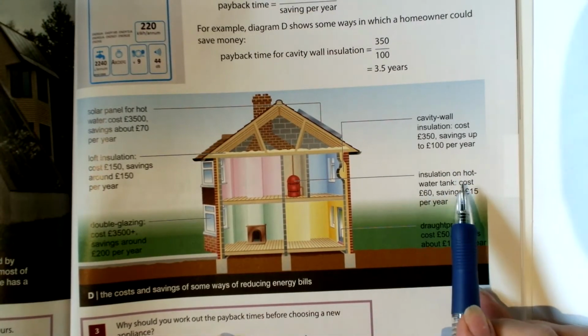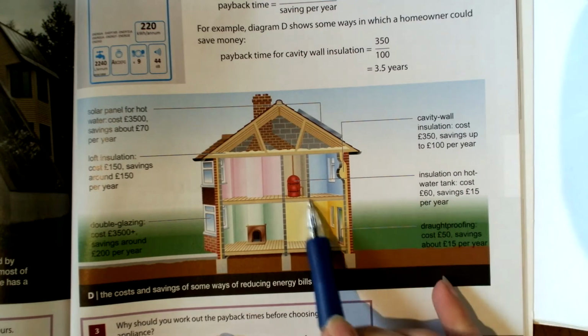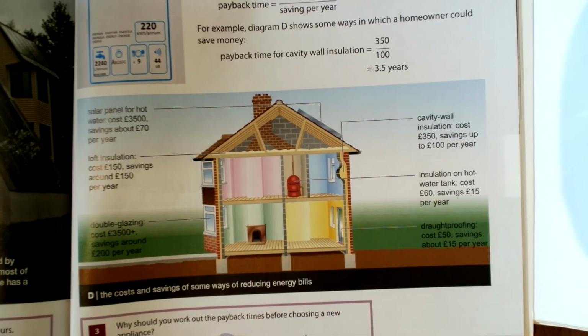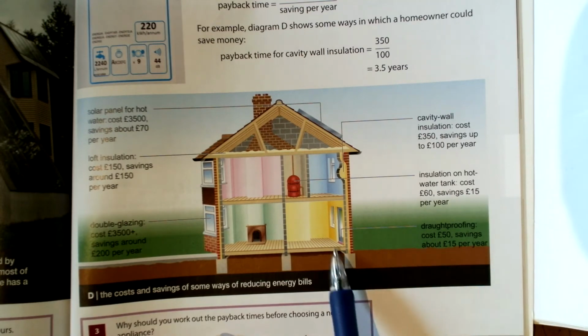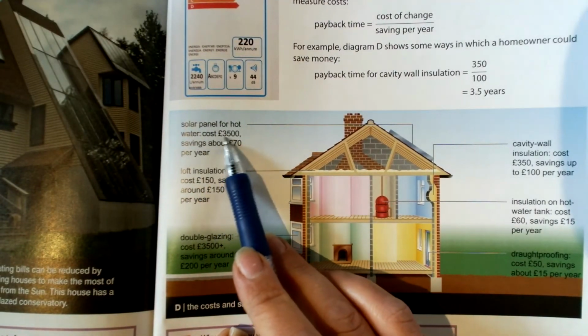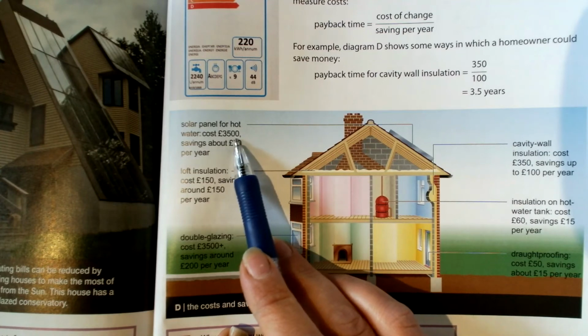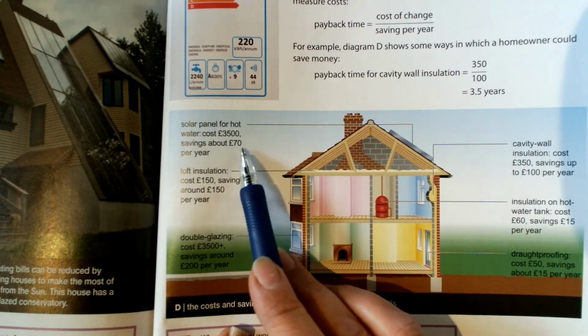Insulation on the hot water tank costs £60, saving £15 per year. So they put a little kind of jacket on the hot water tank. Draft proofing costs £50 and saves about £15 per year. So they've put those little kind of fuzzy brush things on the bottom of the doors. Then we've got solar panel for hot water. It costs £3,500 to put on, but saves £70 per year.